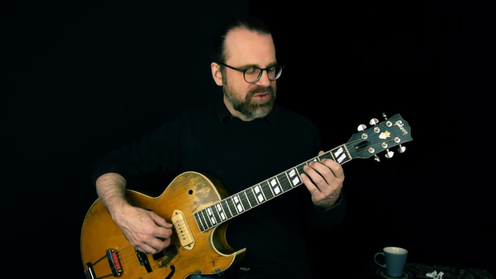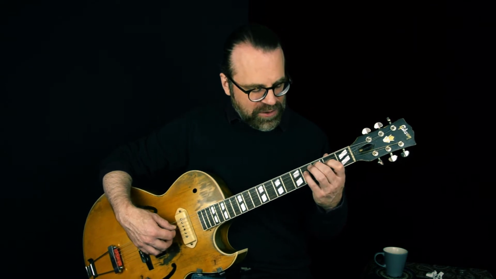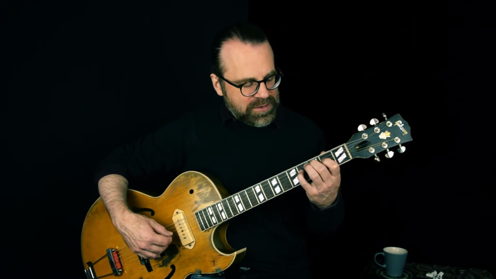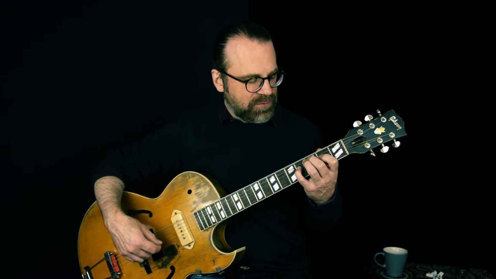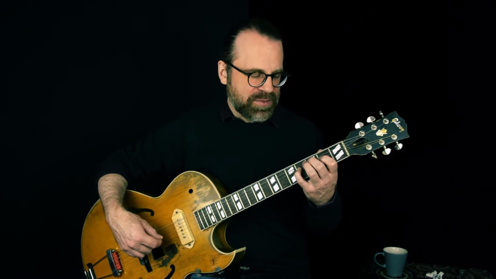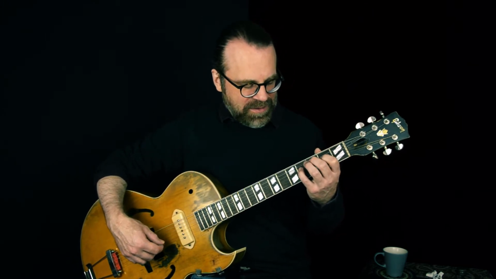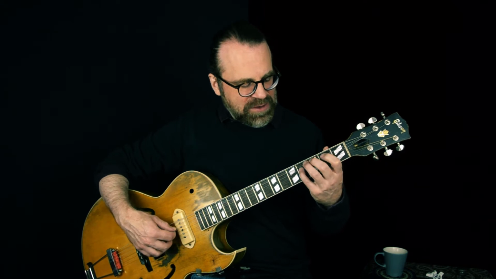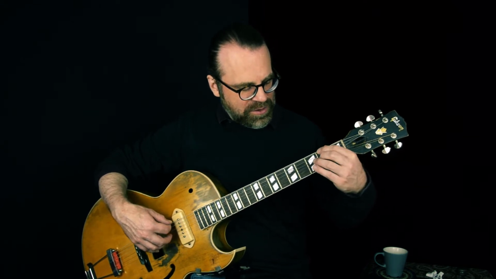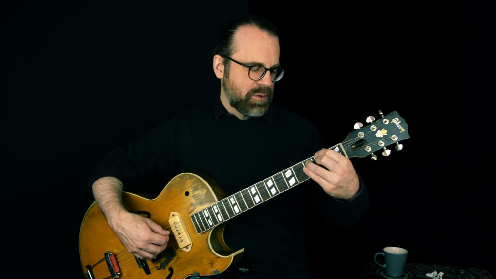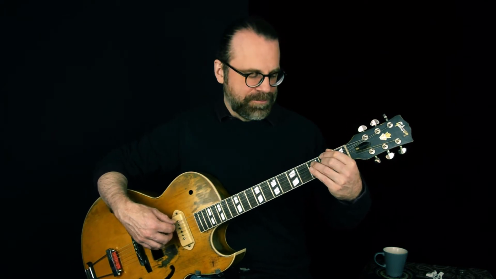If we have a C major triad, C, E, G, and we diminish the fifth, then we have a G flat. And this chord is also functioning, for example, as a tritone substitution. It's a G flat seventh chord with this diminished fifth here.